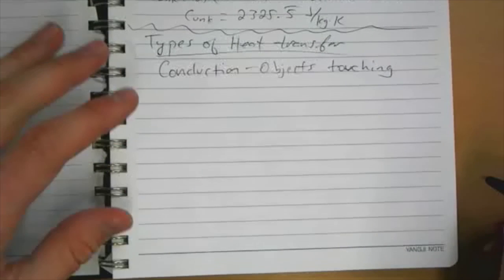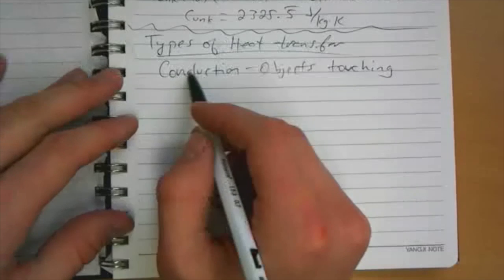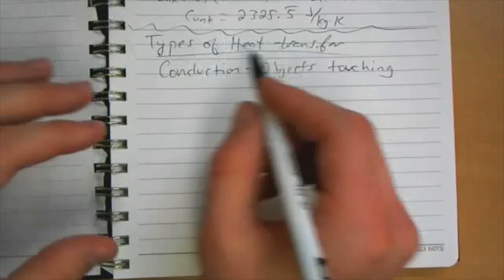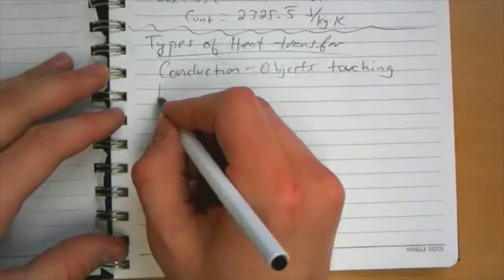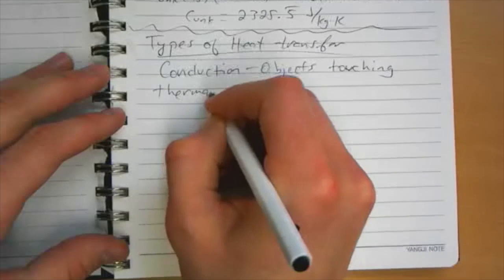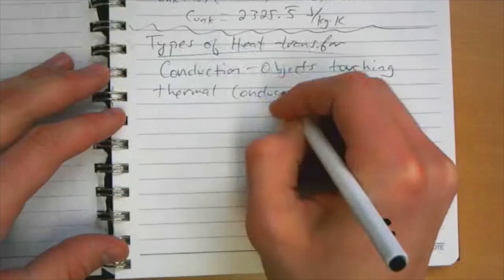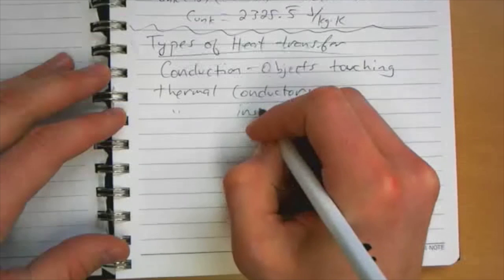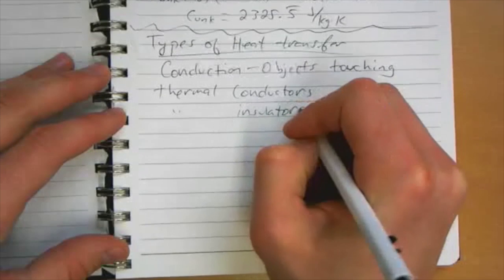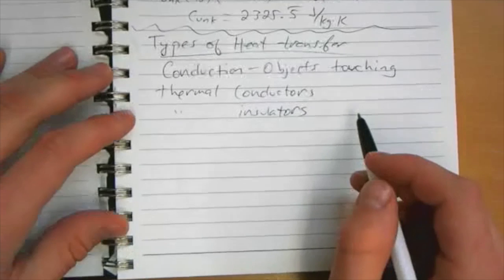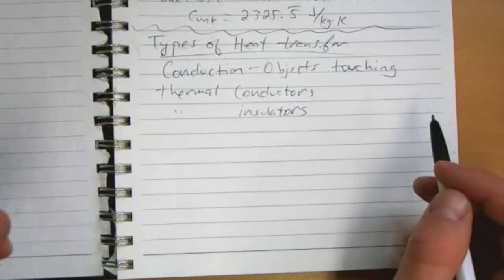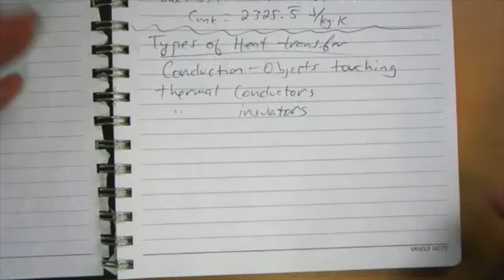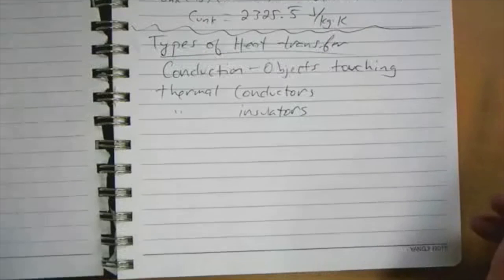And objects are classified based on how conductive they are. Some are thermal conductors, and some are thermal insulators. And we have to put the word thermal before that because there are also electrical conductors and insulators. Often, what is a thermal insulator is also an electrical insulator, and vice versa, but not always.